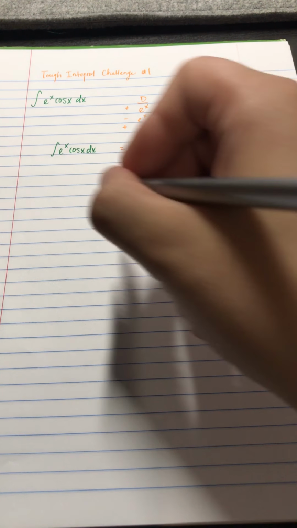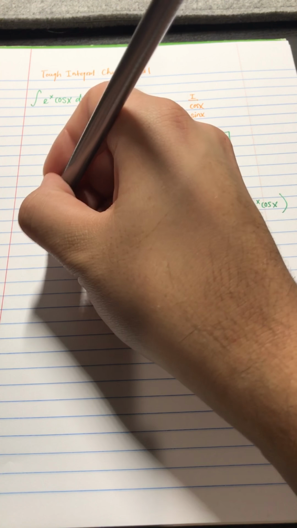And again, this is all equal to our original integral of e up to the x cosine x dx.